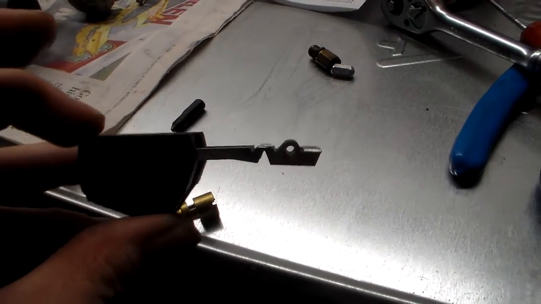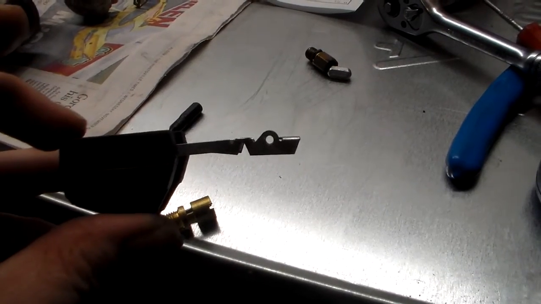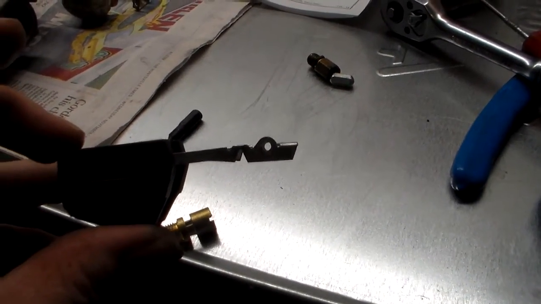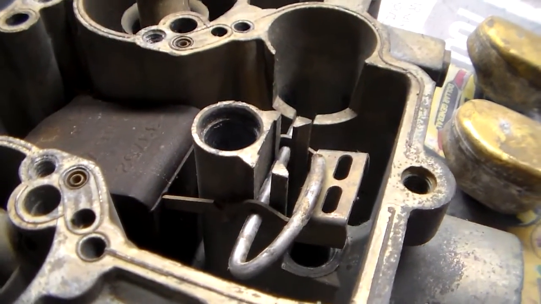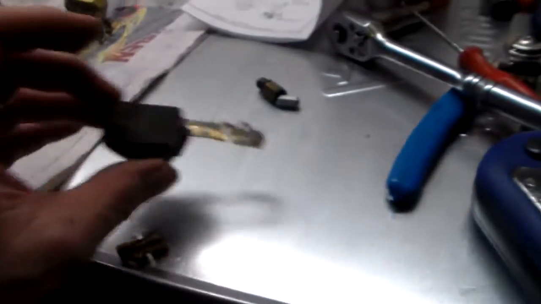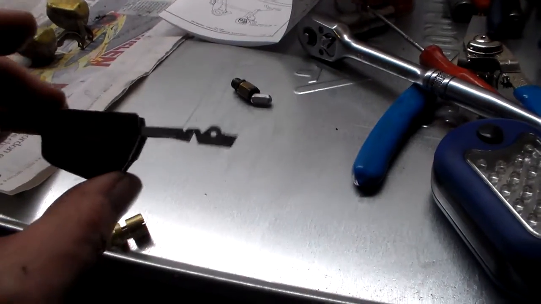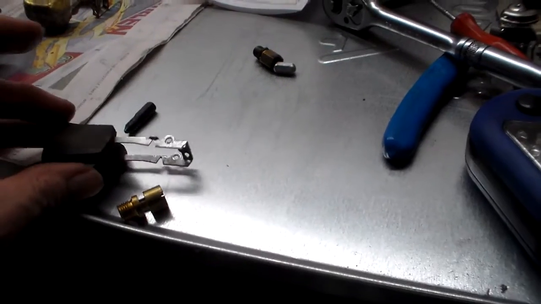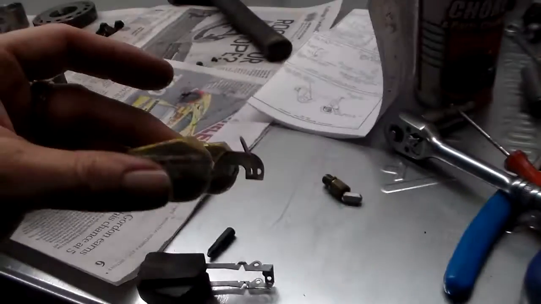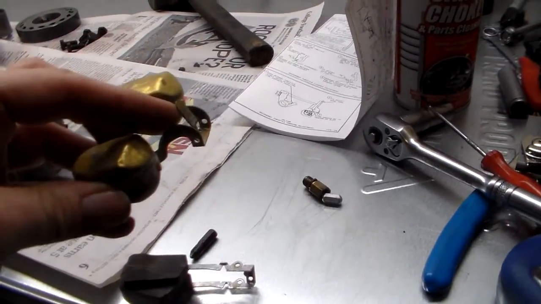Remember, it's the pivot principle. You're pivoting on a fixed point right there, and that thing doesn't move. So that's how you adjust the float. If you for some reason need to adjust the float, that's how you do it. We've got another float over here, but it's a little bit different.